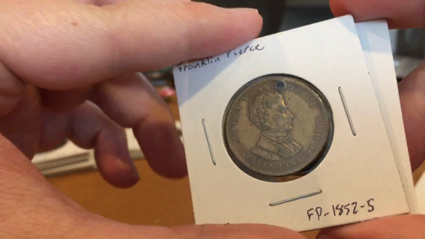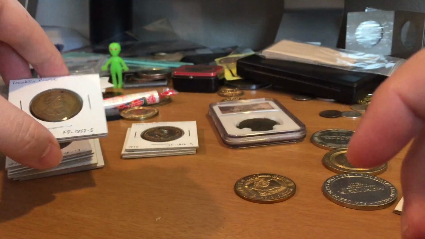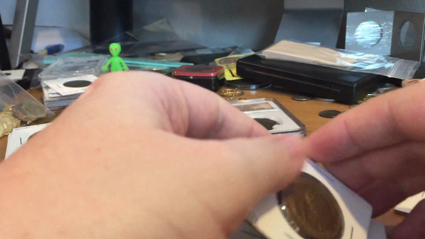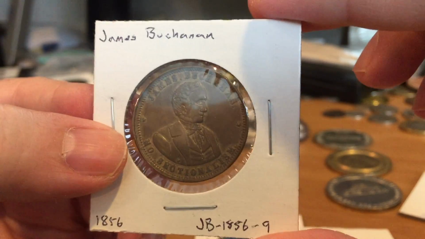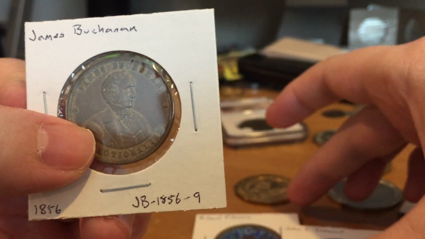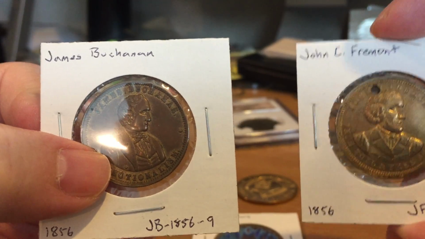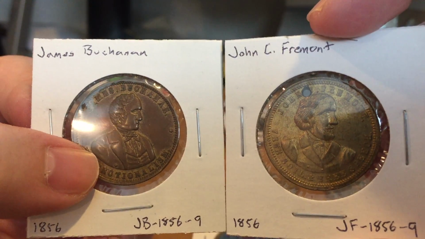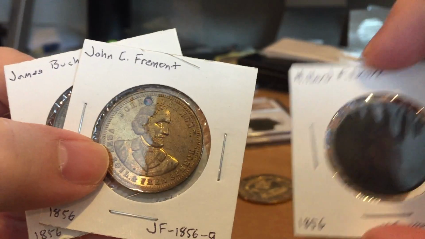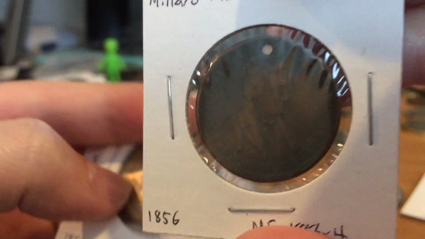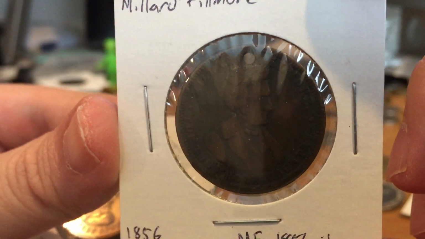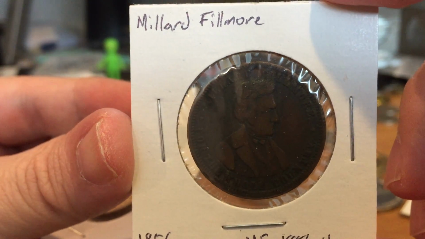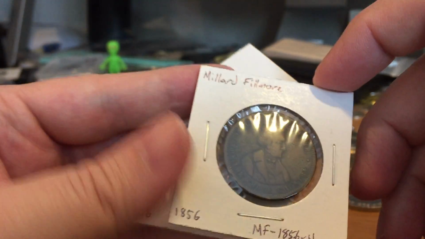And of course, Franklin Pierce is generally regarded as one of the worst presidents. But that brings us to the election of 1856, when maybe we do see the worst president in James Buchanan. So James Buchanan ran against the first Republican candidate, John C. Fremont. And Millard Fillmore also ran in that election. So we do see a Millard Fillmore token at this point. Millard Fillmore had been president after Zachary Taylor passed away.